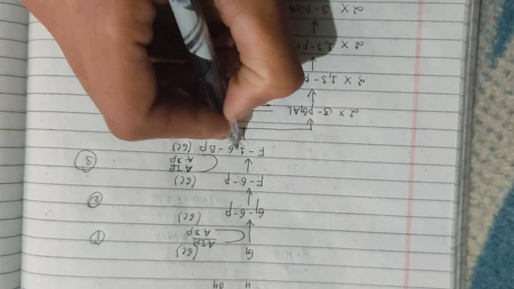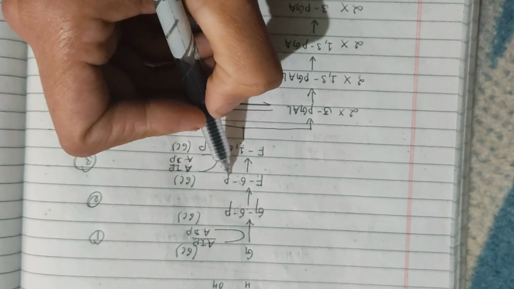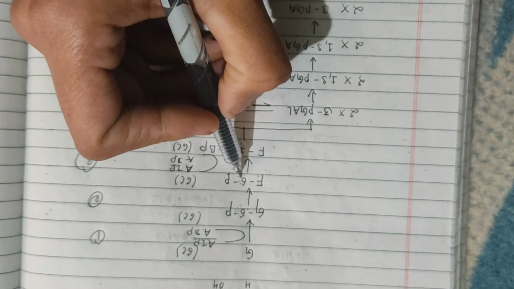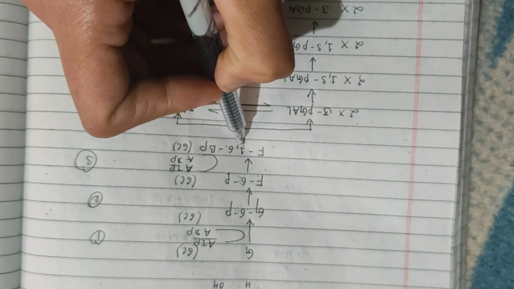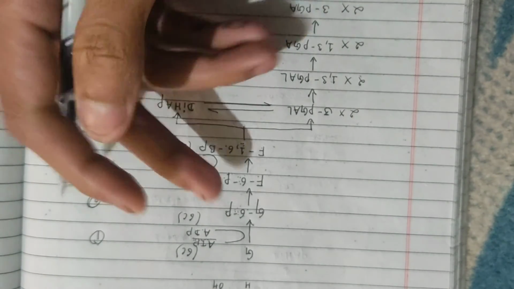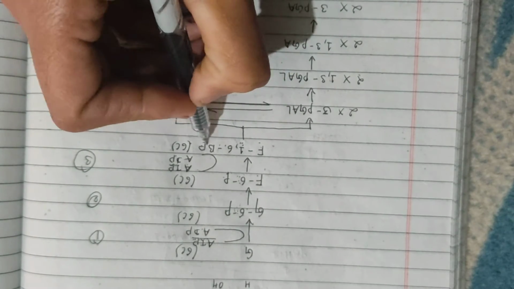So fructose 1,6 biphosphate, because there are 2 phosphates. One was already present on the 6th carbon of the fructose, and the other is added to the first carbon, so altogether 2 phosphates.